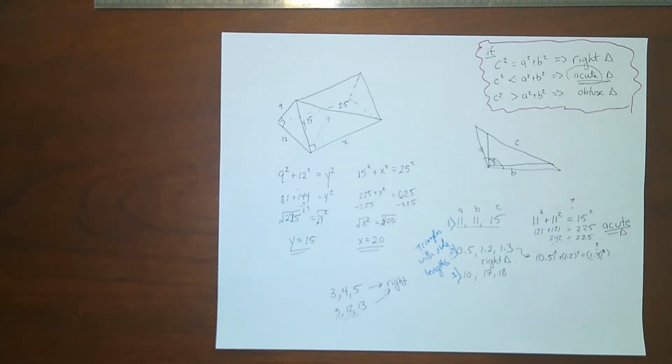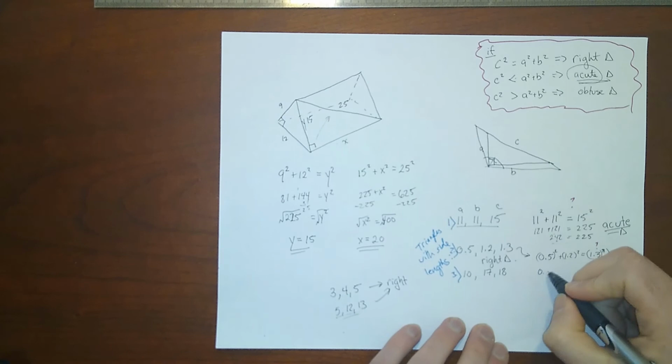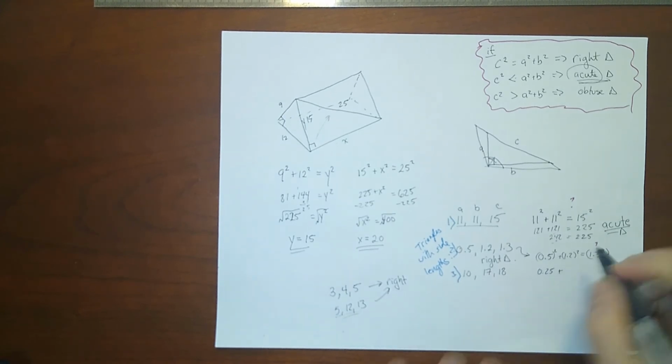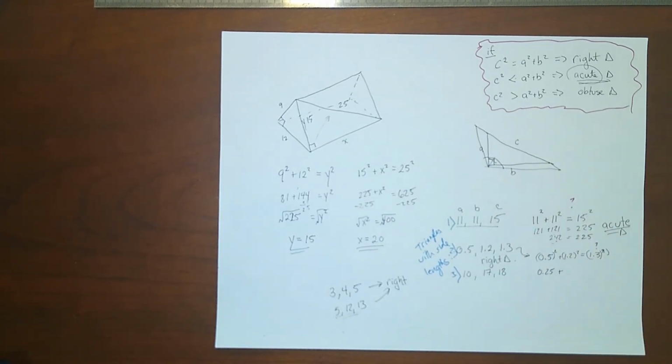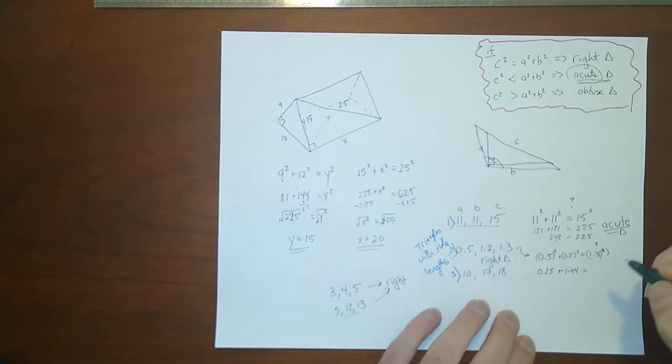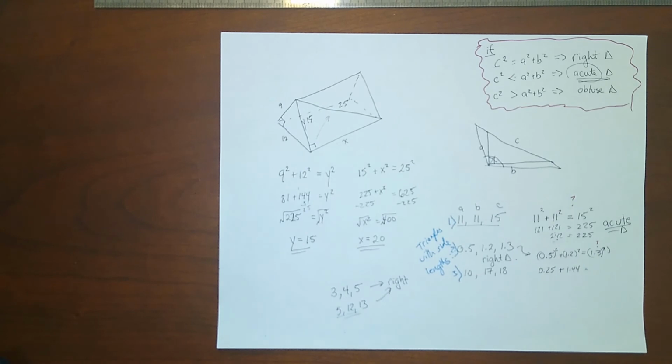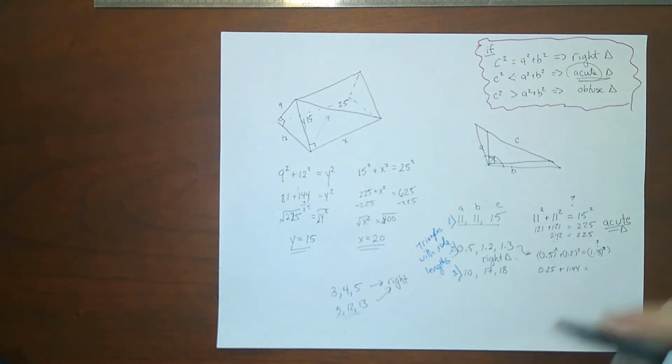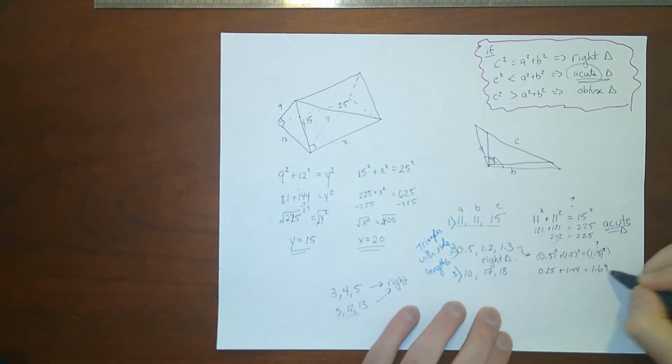We don't know. 0.5 squared is 0.25. 1.2 squared is 1.44, and 1.3 squared is 1.69.